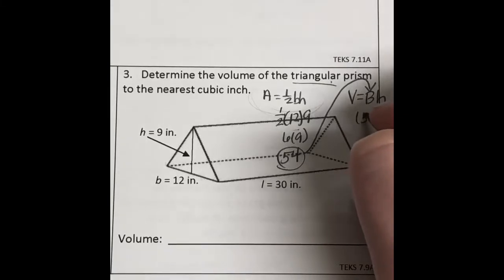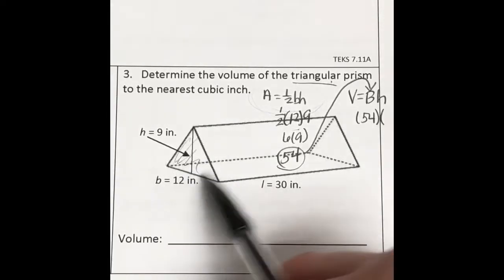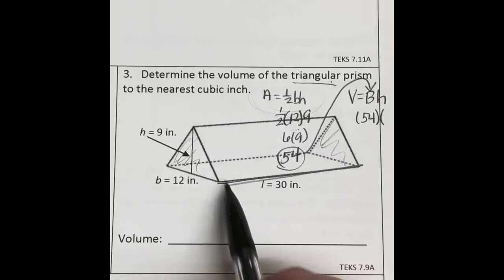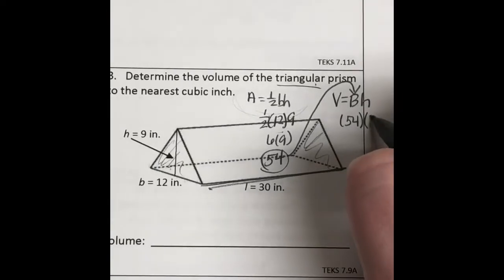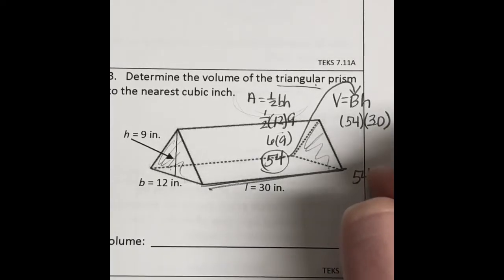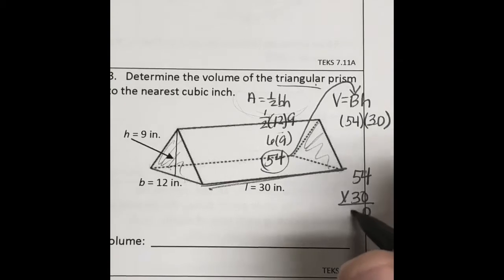So now we have 54 times the height of the prism, and the height is what connects your base to your other base. So right here is your height. It connects your 2 bases. So it's 54 times 30. Put that 0 there. 4 times 3 is 12.